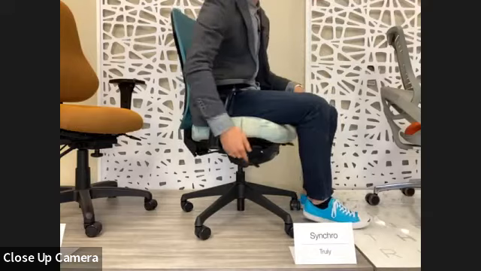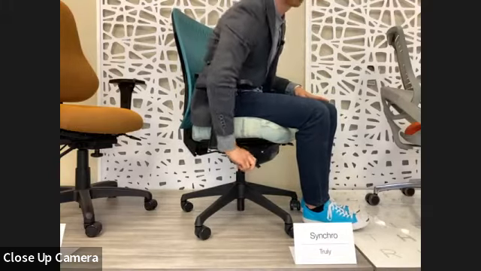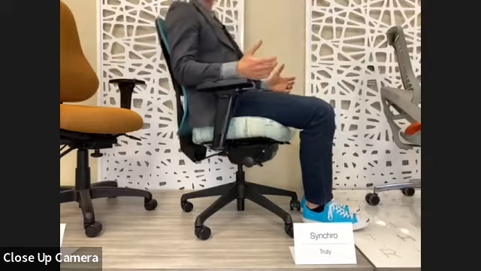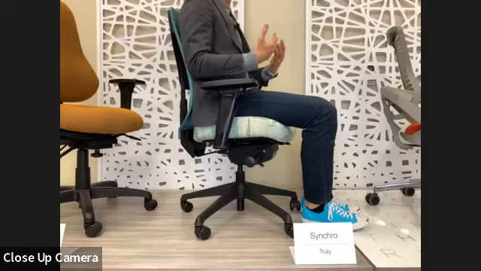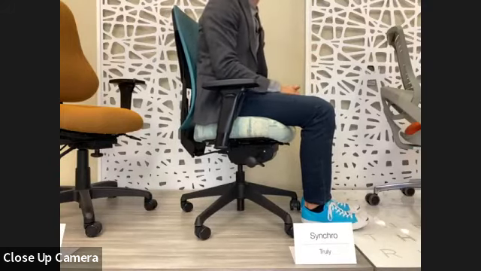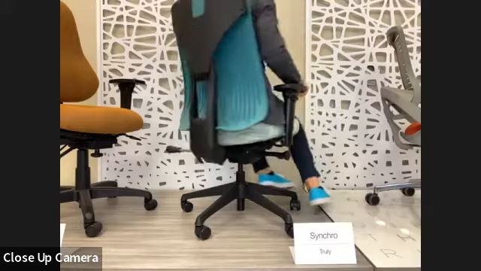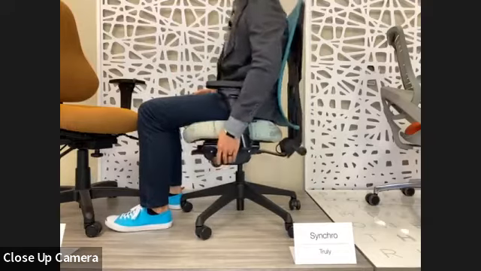Our tension adjustment on this is just on the side here and actually just clicks through. And there's only 7 click positions. And you can go from a very light tension to a very heavy tension. So it's very quick to adjust for different users. They can find their sweet spot really quickly. And then on the other side here, you can see that we have a similar knob.